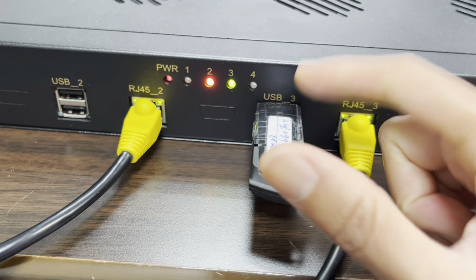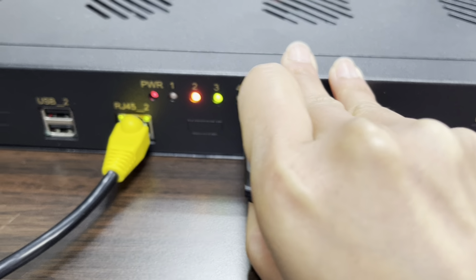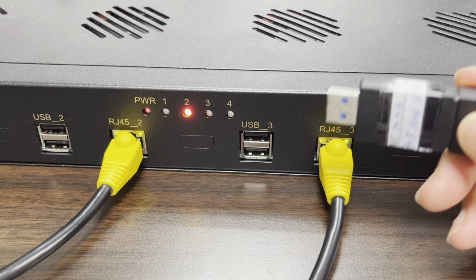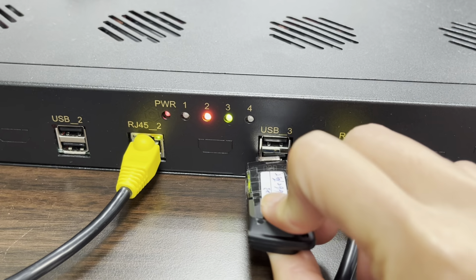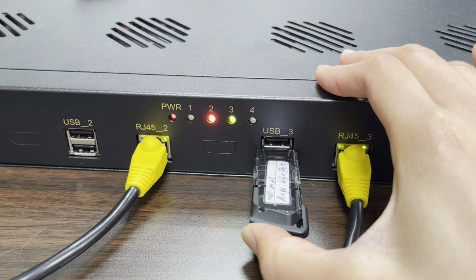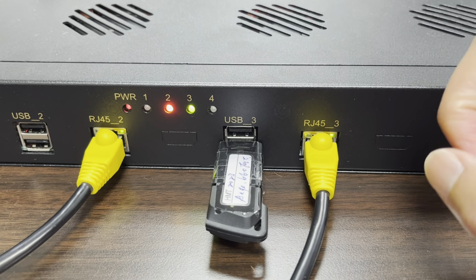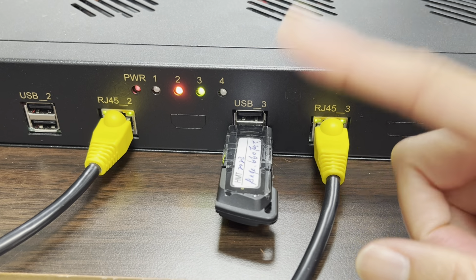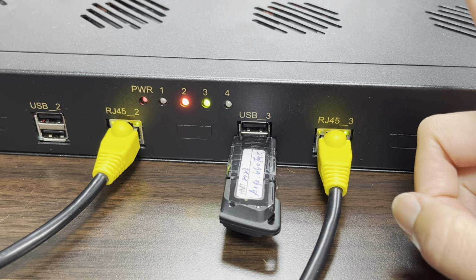Okay, so we can do a simple test. If I unplug the USB drive, then as you can see, it's flashing. Then after we plug it back, you can plug in each port. It's okay, but you can only plug in one USB because it can only recognize the first one. So if you plug in a second USB, it's useless.